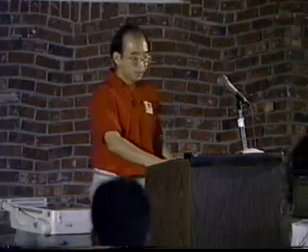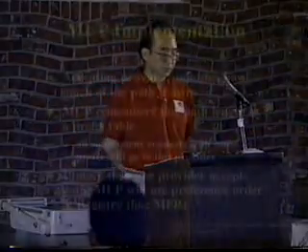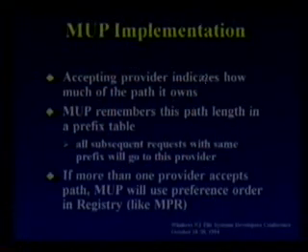Now, when a provider accepts a path, it also indicates how much of that path it owns. And I'll give you an example of what this means in the coming slides. MUP actually takes this path. I think it's a typo there. It says path length. You might want to just cut out the length and just say it remembers this particular path that the provider accepted, and it stores it in its prefix table.